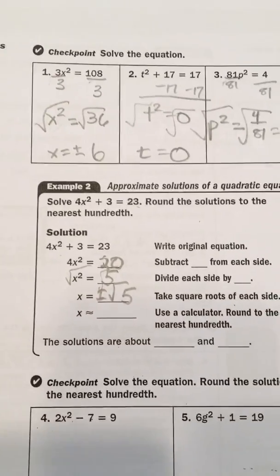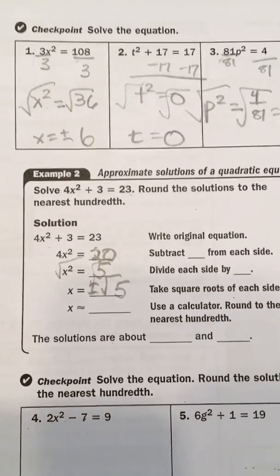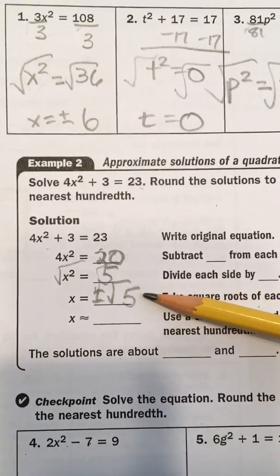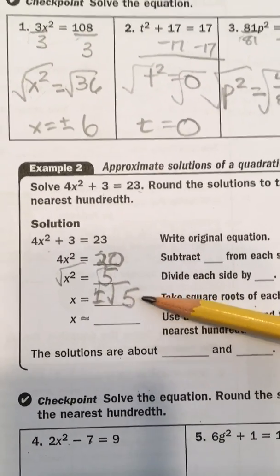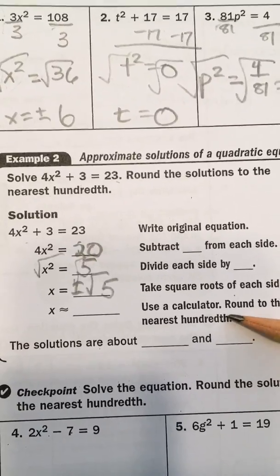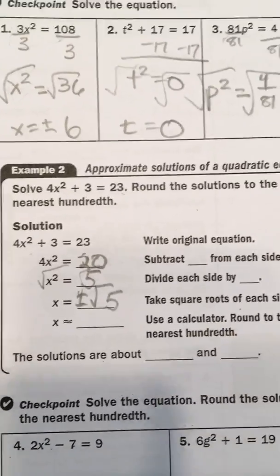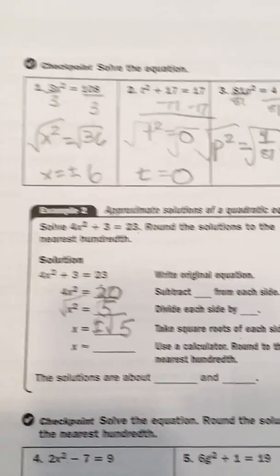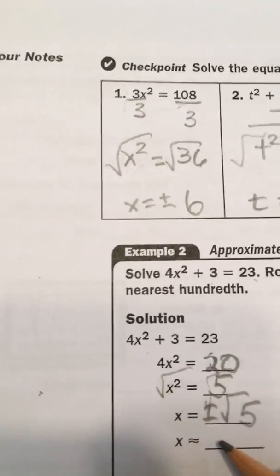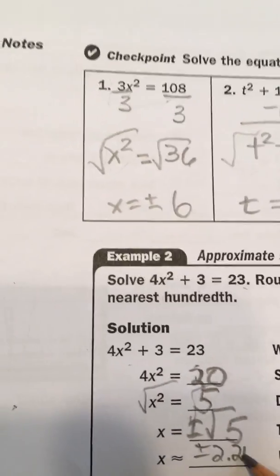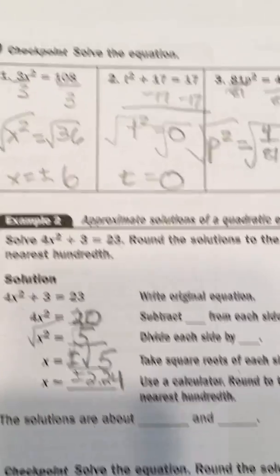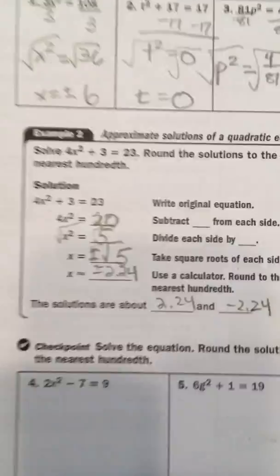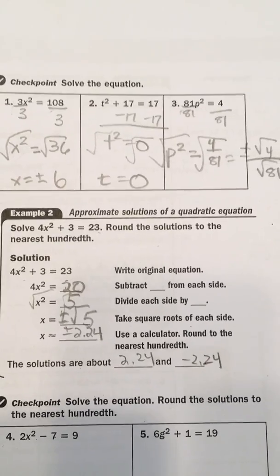Now, we're going to use a calculator and round to the nearest hundredths. If you were told to get the exact answer, you would leave it as plus or minus root 5. But since we're not asking for the exact answer, we're asking you to round it to the nearest hundredth, you use your calculator and you put in square root of 5, you round it to the nearest hundredth, and in this case, square root of 5 is plus or minus 2.24. Okay? So your solutions are positive 2.24 and negative 2.24. And notice they say about, because this is not the exact solution.